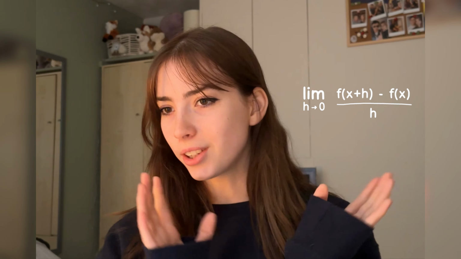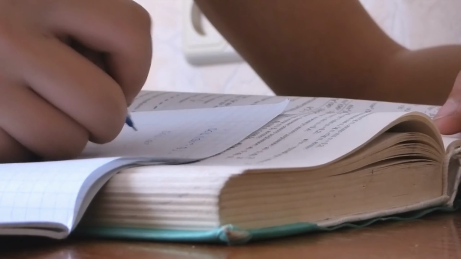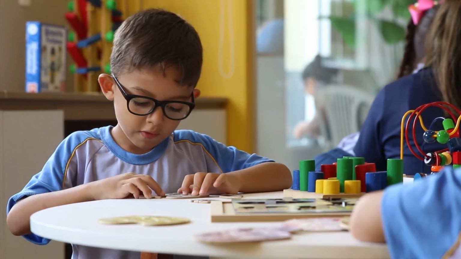We use this equation to find the derivatives of lots of different functions. But the thing is, it's a bit of a nightmare to have to do that each time. It's a confusing equation, and taking limits can get complicated. There are much easier ways of finding derivatives. There are simple rules and processes that we can just memorize. And one of those is polynomials.